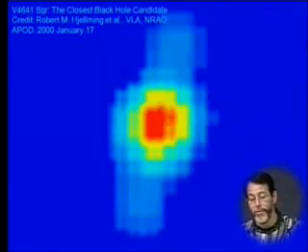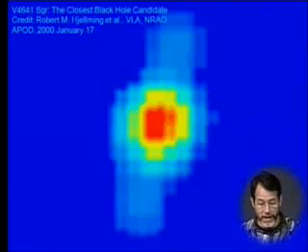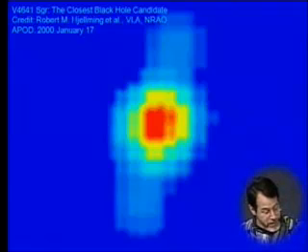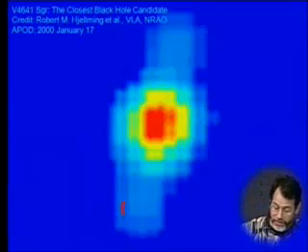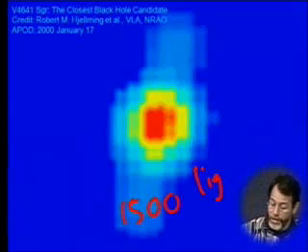So one question comes up: what is the closest gravitational candidate? And that is V4641 Sagittarius. So I've got notes on this. This is 1,500 light years from the Earth, the closest well-known black hole candidate.